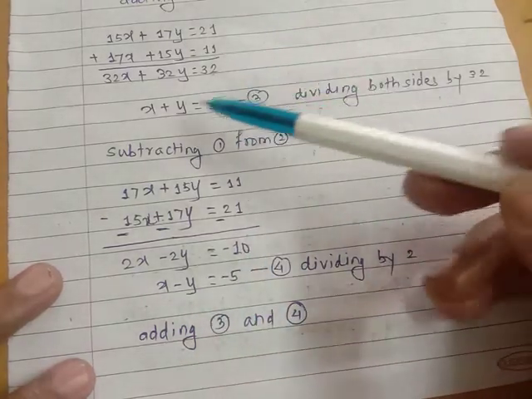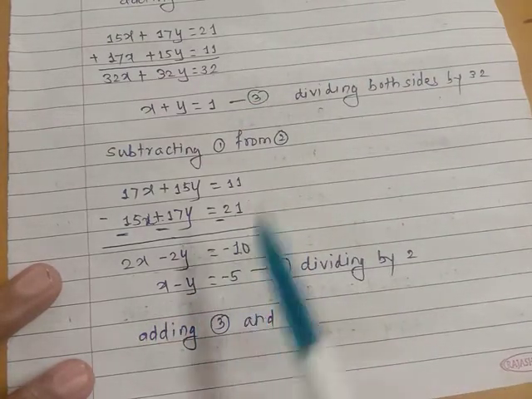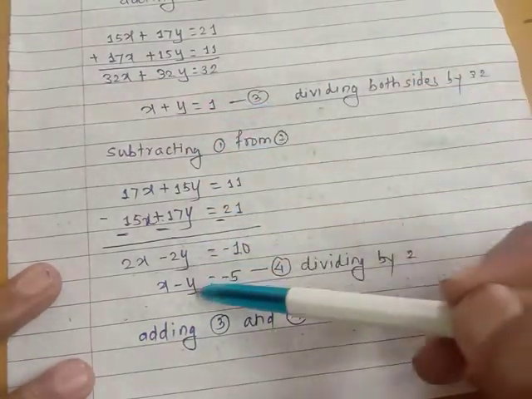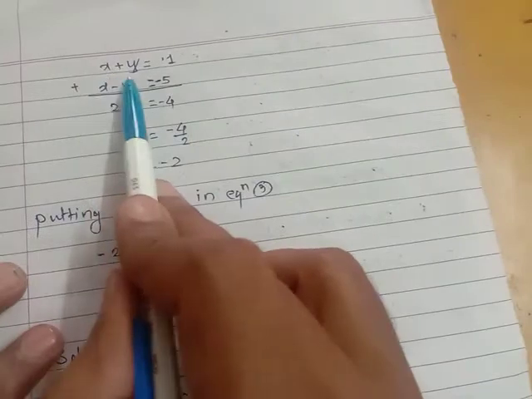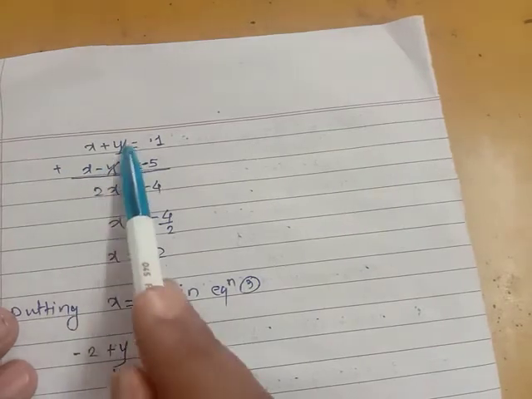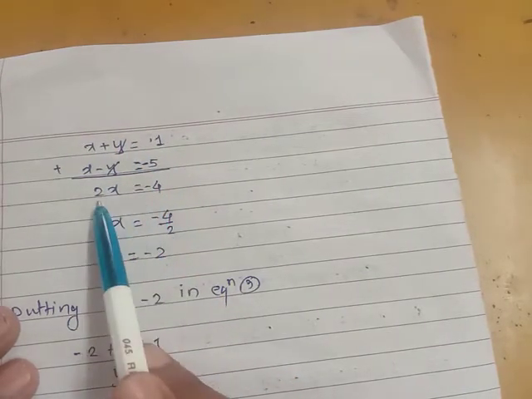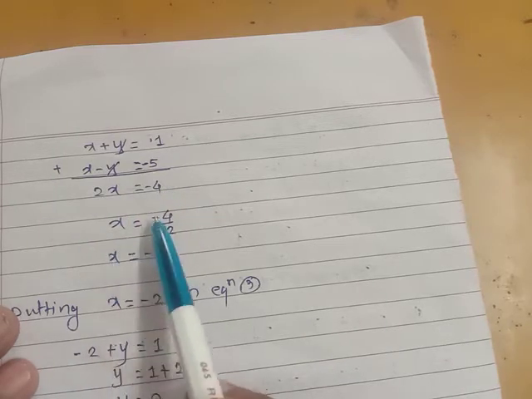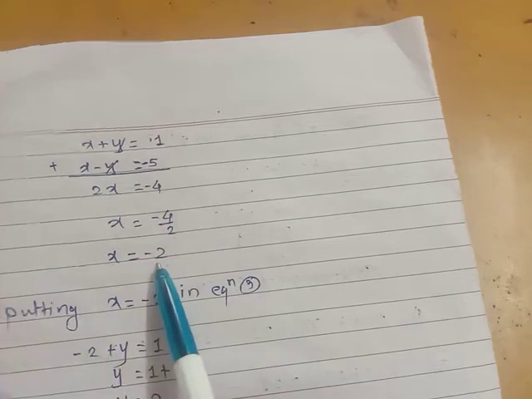Now we have two simple equations, x + y = 1 and x - y = -5. If we add both these equations, y will get eliminated. So adding 3 and 4, what we get here? x + y = 1 plus x - y = -5. x plus x is 2x, and y minus y gets cancelled. 1 minus 5 equals minus 4. So 2x = -4, x = -4 upon 2, 2 twos are 4. So x = -2.